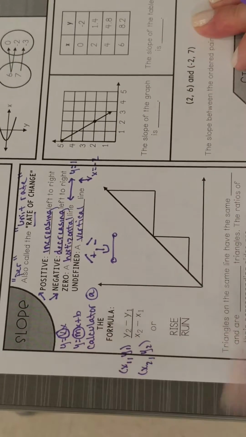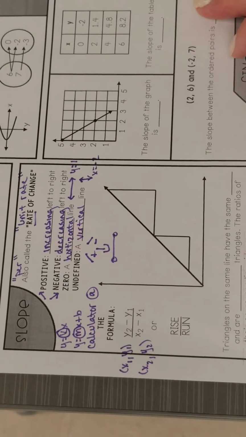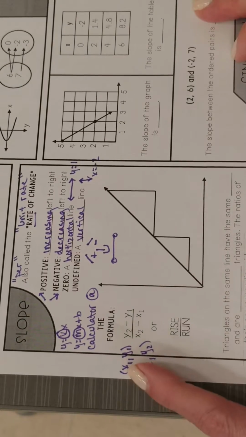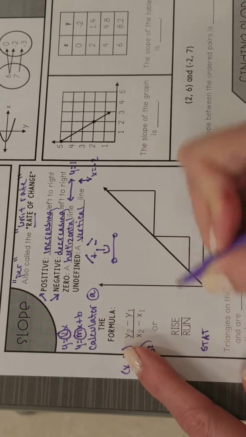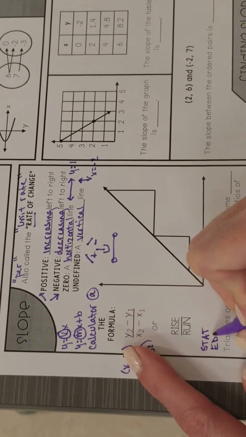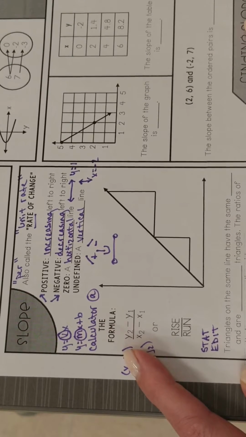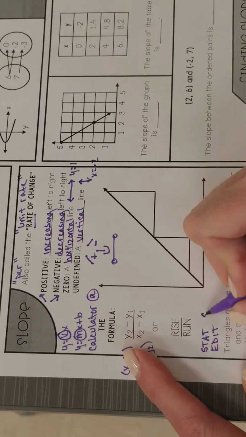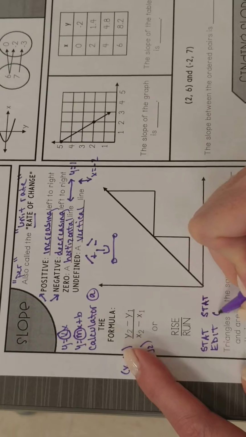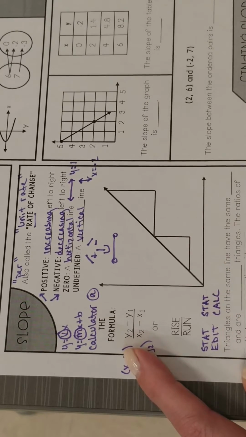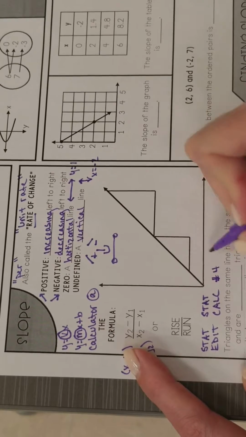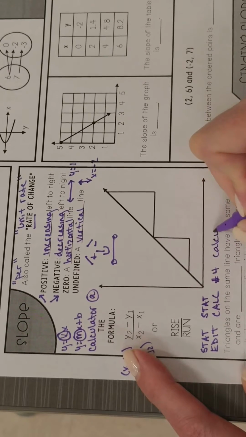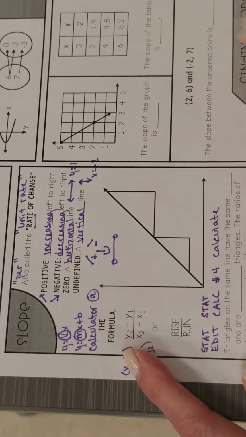The other thing, if you're given a table, remember the calculator functions. We would hit stat, edit. And I can go over if you need those again. Stat edit, you would enter in your x values, then your y values, and then you would hit stat again, stat calc, and you would hit number 4, and then calculate. I can go over that again in more detail if you need it.